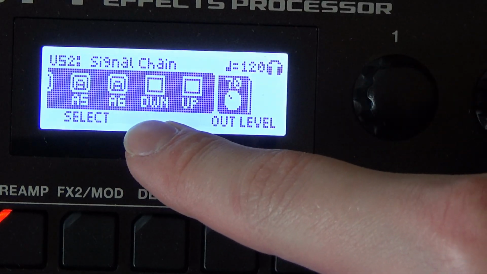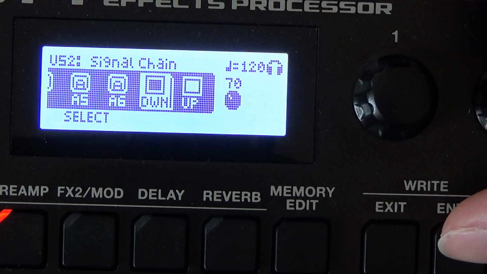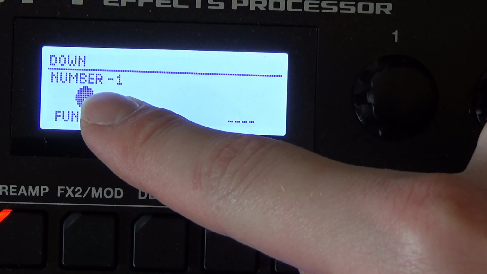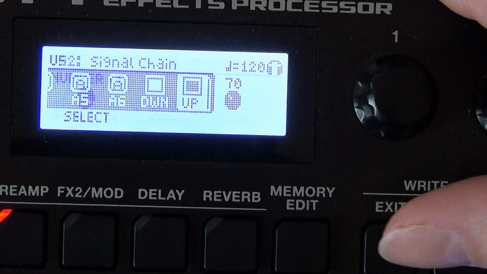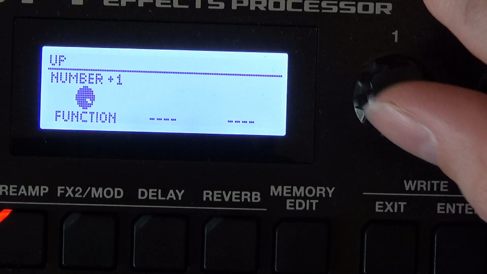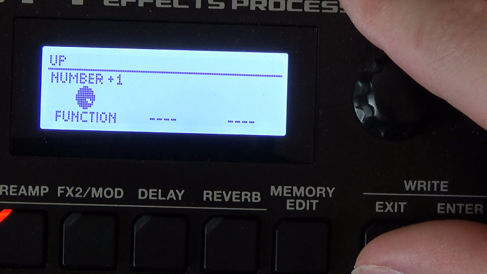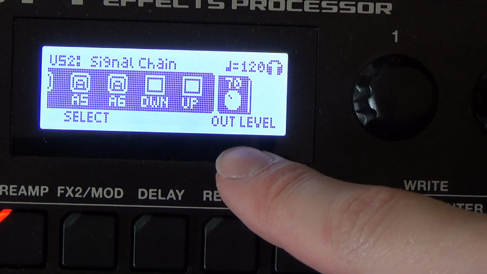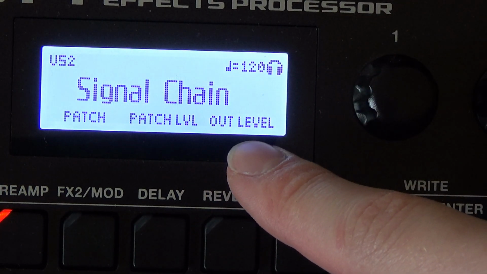And as mentioned in the last part of the signal chain here, you have the down and up switches, which you can also press enter on, and you'll see their function. By default they're set to number -1 and number +1 on the up here. And if you want to, you can always go in and change those parameters to either one of the effects blocks down here, so you have kind of like a stomp box pedal board. And lastly, we have the output level, but that is also displayed out here on the screen as default.